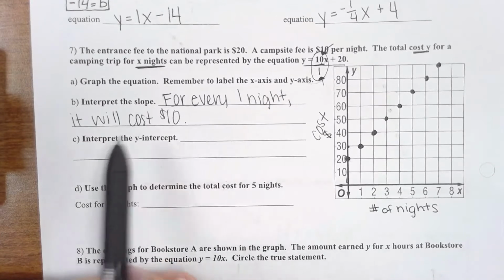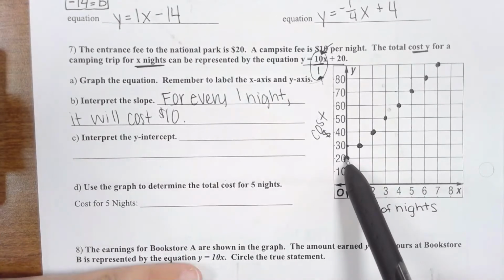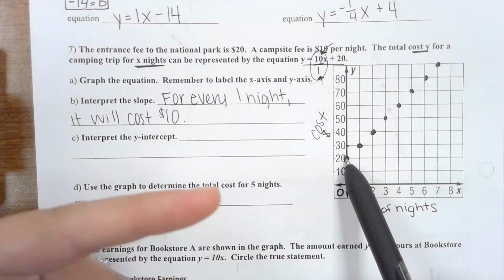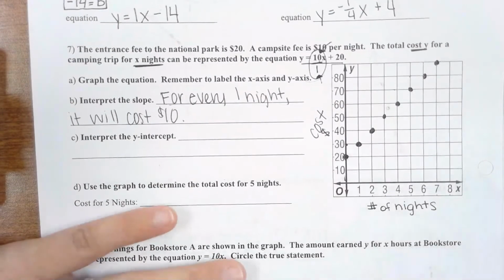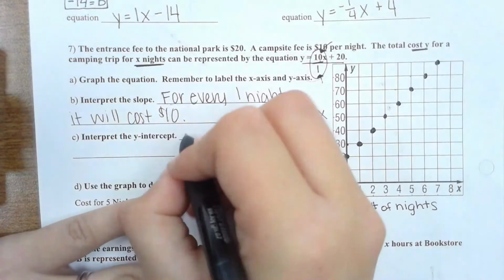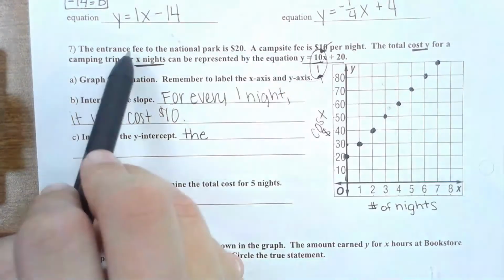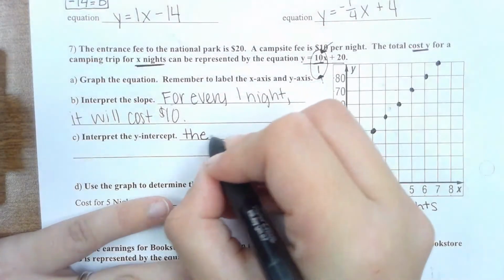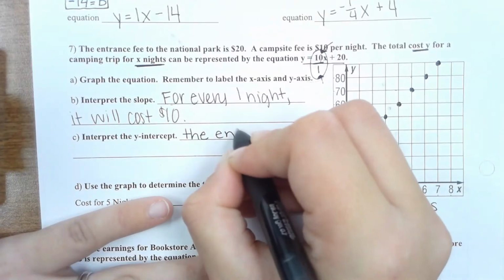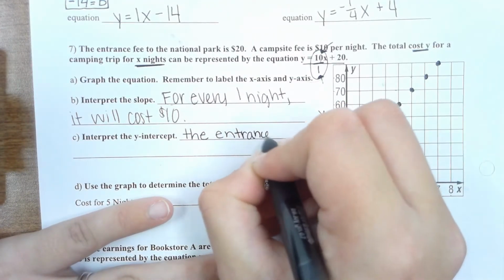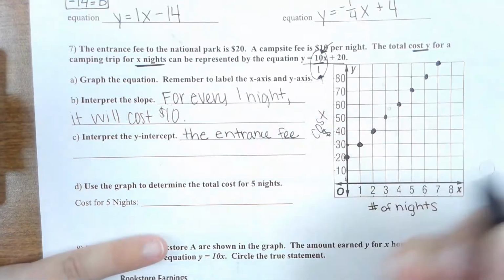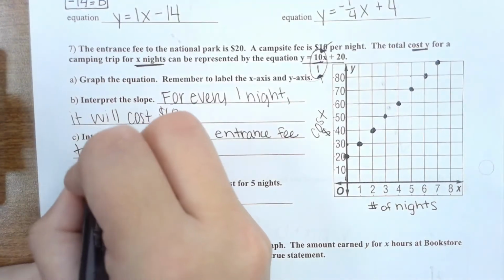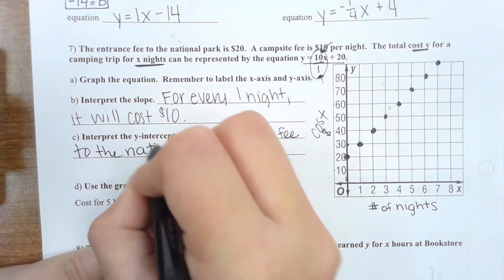And then when you're interpreting the y-intercept, you're just telling me, what does this 20 represent? Well, this 20 was the starting cost of the park. Because it said right here, the entrance fee was $20. So we can put the entrance fee to the national park.